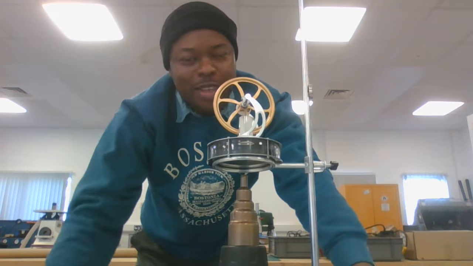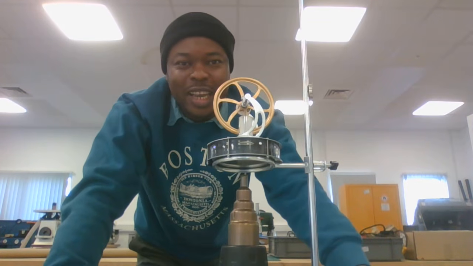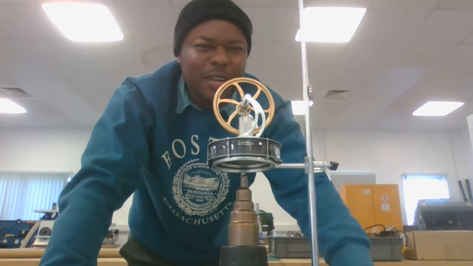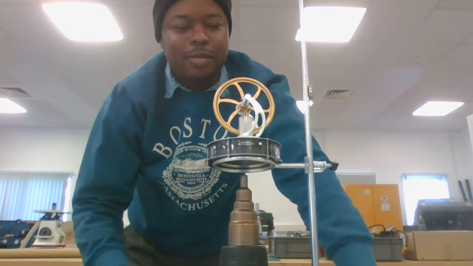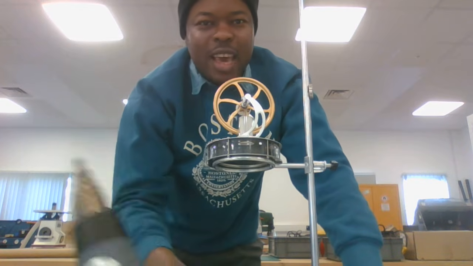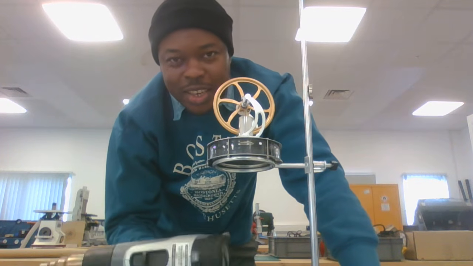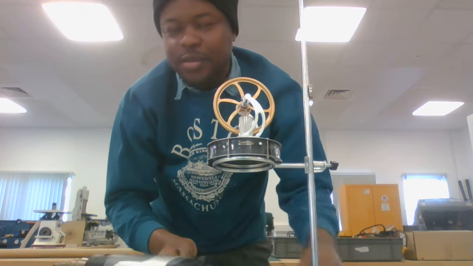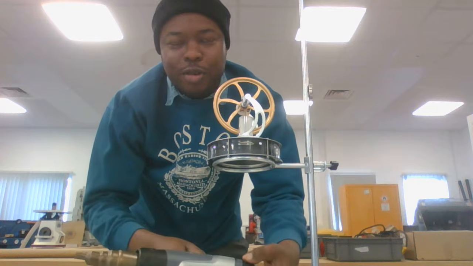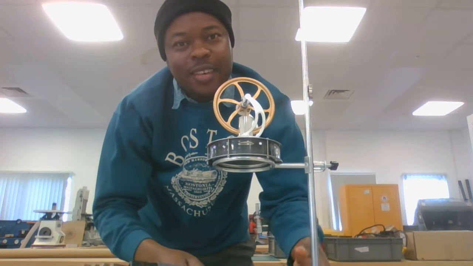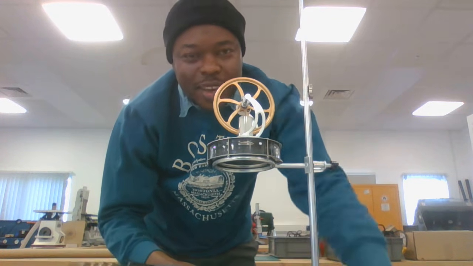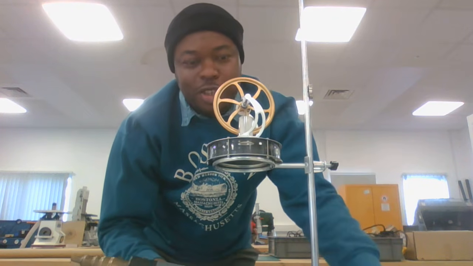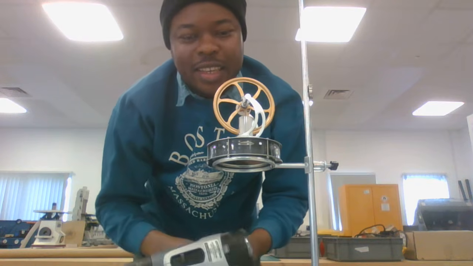So in this experiment, we're going to prove that principle to be true. And to do that, we have a very simple experimental setup here. Here we have our heat source, which is a heat gun with adjustable temperature. So we can vary the temperature. If we vary the temperature here, then we are essentially varying the temperature of the high temperature reservoir, as we will see shortly. Now, this is our heat engine here.